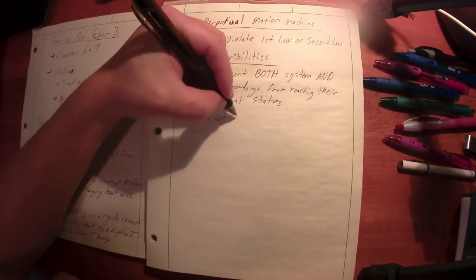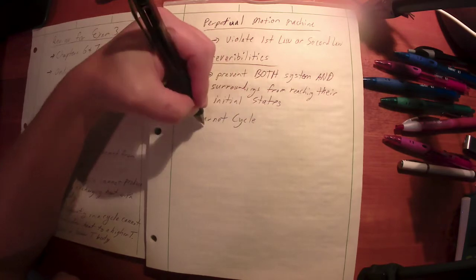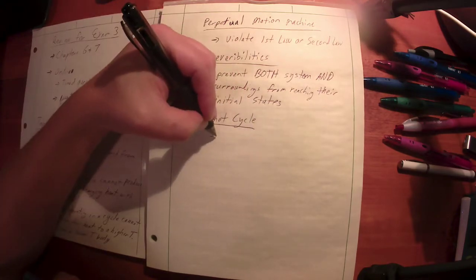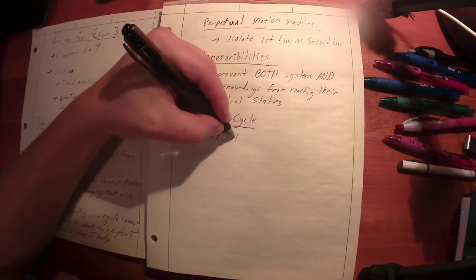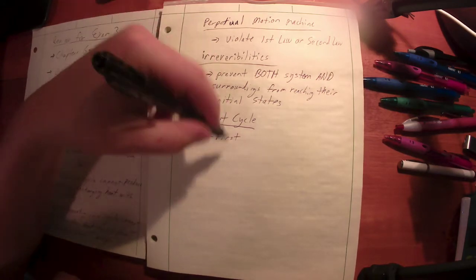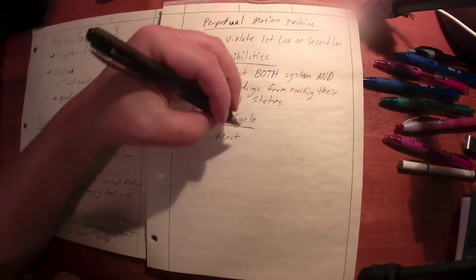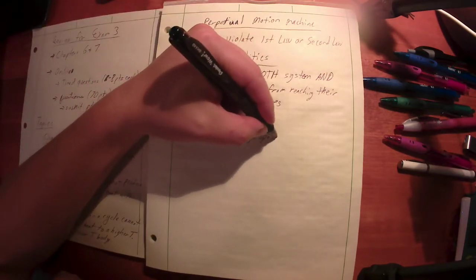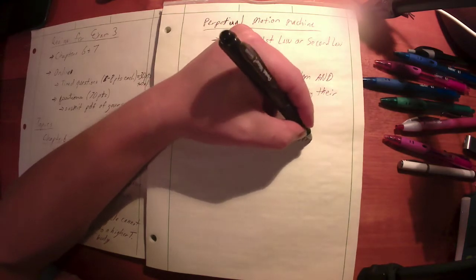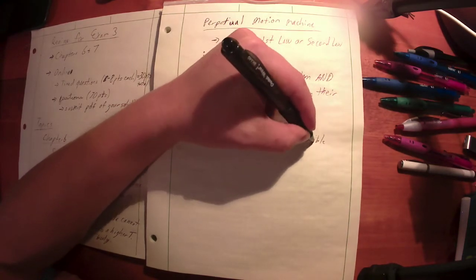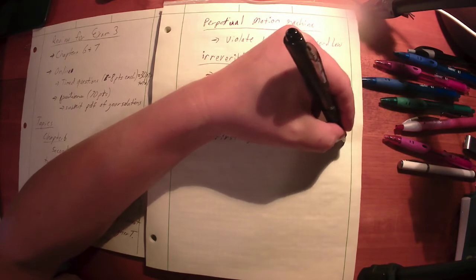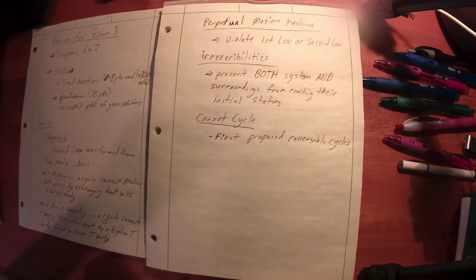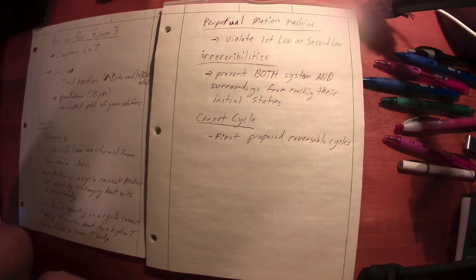Now, the Carnot Cycle was one of the first. I shouldn't say it's the first, I don't know if it's the first, but it's one of the first proposed reversible cycles. Okay? Carnot proposed this reversible heat engine that could be operated, and we drew some conclusions that if this thing was in fact reversible, that means that this is the ideal situation.